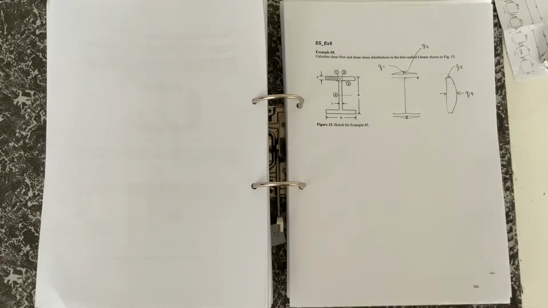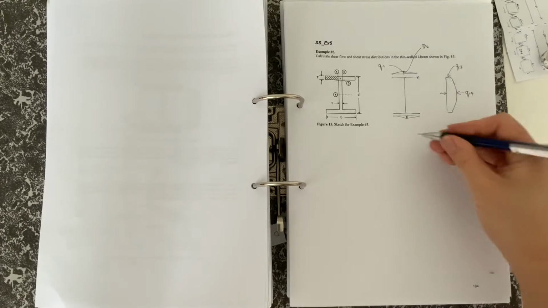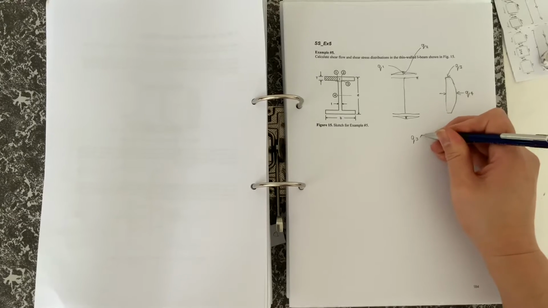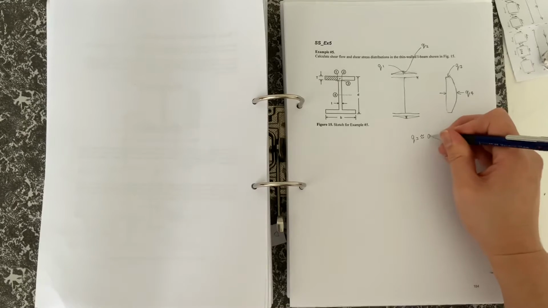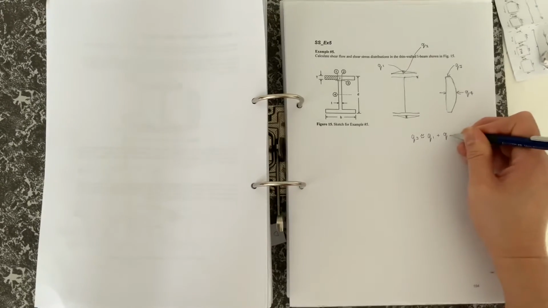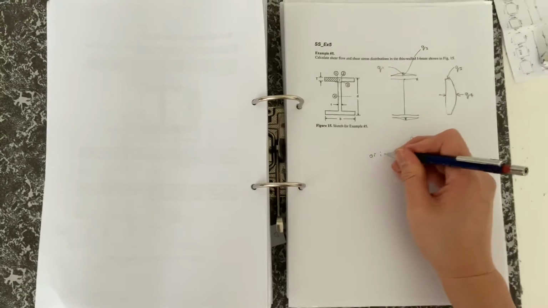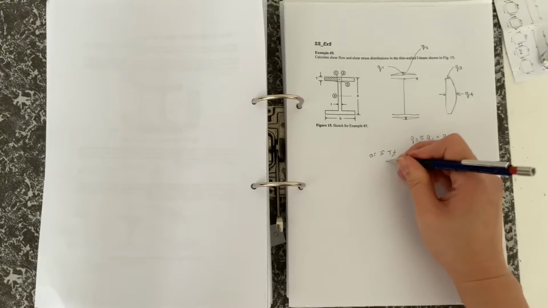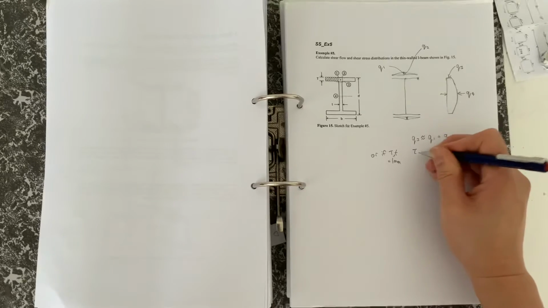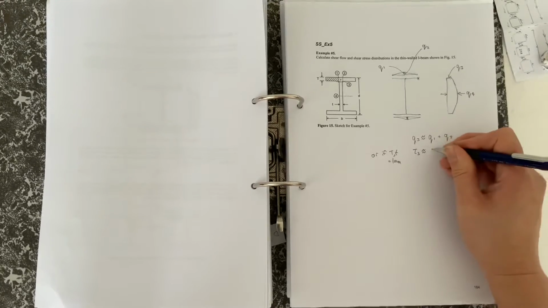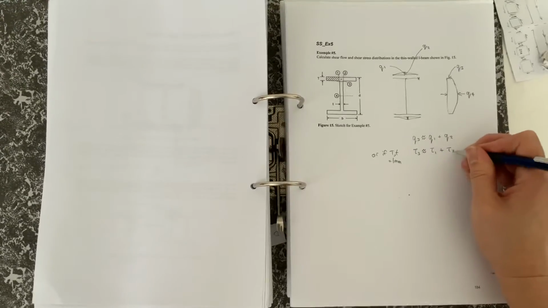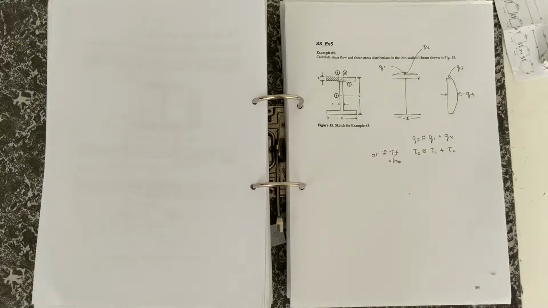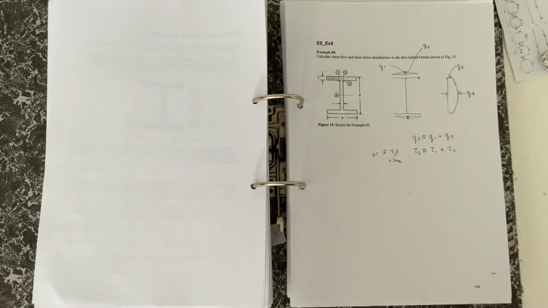And what we can say is that Q3, being the flow, is approximately equal to Q1 plus Q2. Or if T equals 1 millimeter, then tau 3 is approximately equal to tau 1 plus tau 2. Okay, so hope that makes sense.